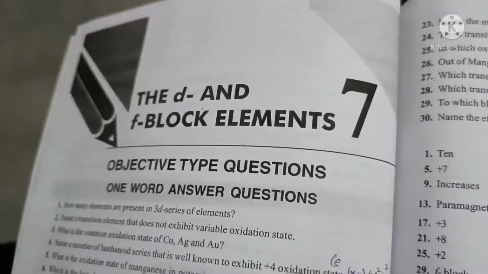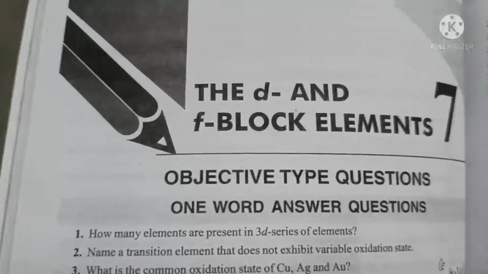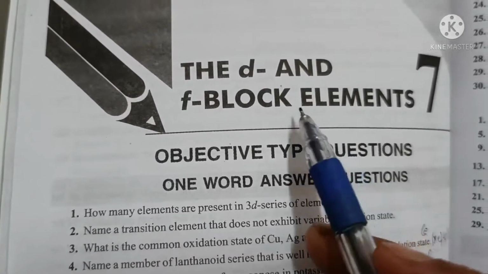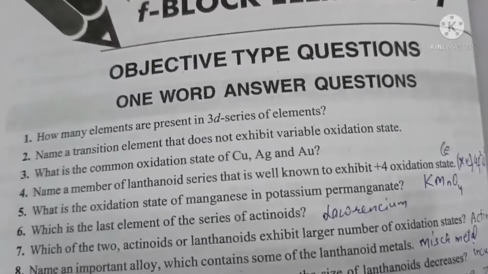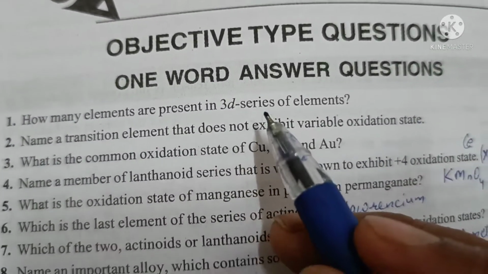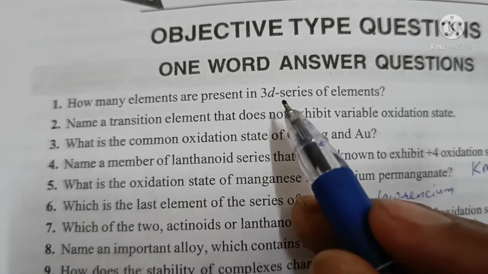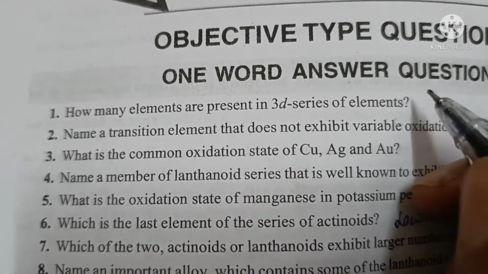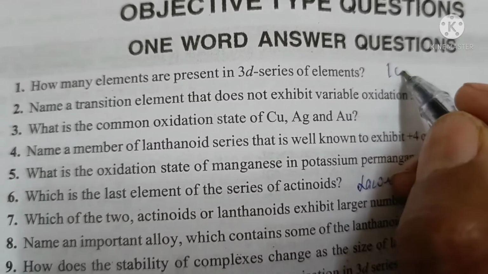Our topic for today is some important objective type questions from the d and f block elements, lesson 7 of your book. So let's begin. How many elements are present in the 3d series of elements? As a d subshell has 10 electrons, maximum 10 electrons can be filled. So elements also will be 10 in number.